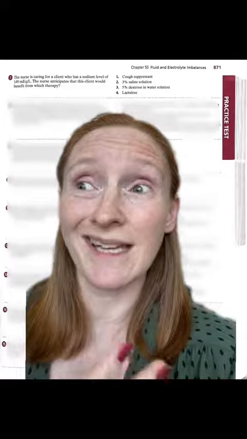Number 1, cough suppressant. What's that have to do with sodium? Nothing that I can think of, obviously. Number 2, 3% saline solution. This is a hypertonic solution, which means it has a lot more stuff and a lot more sodium. So this would be adding to the problem, not improving the problem.